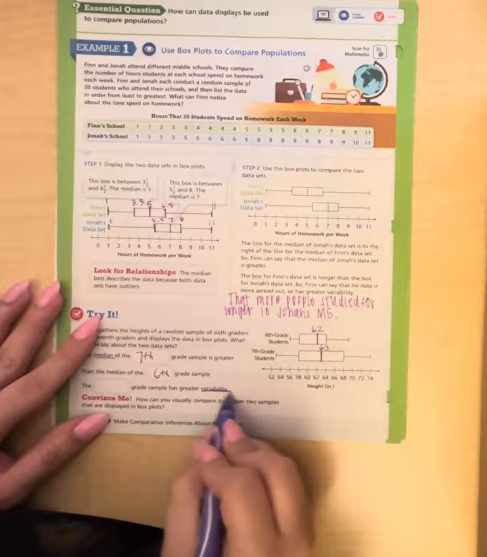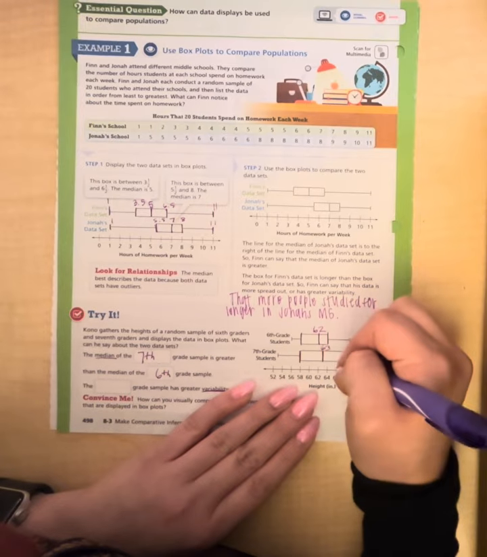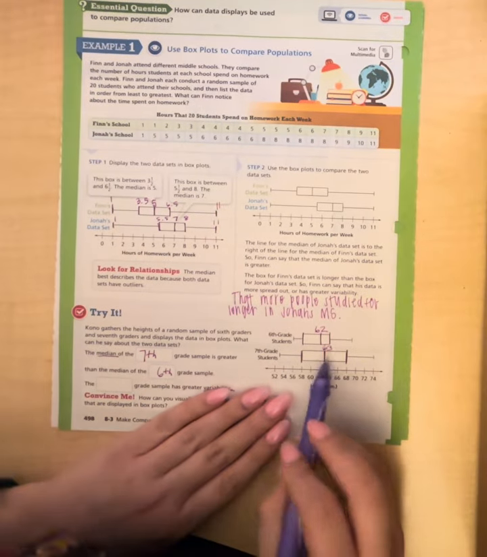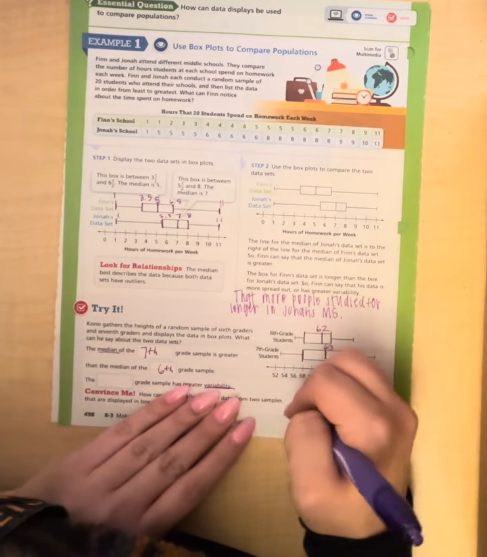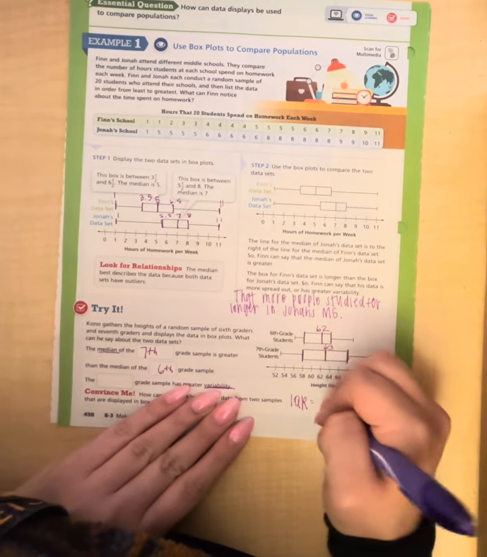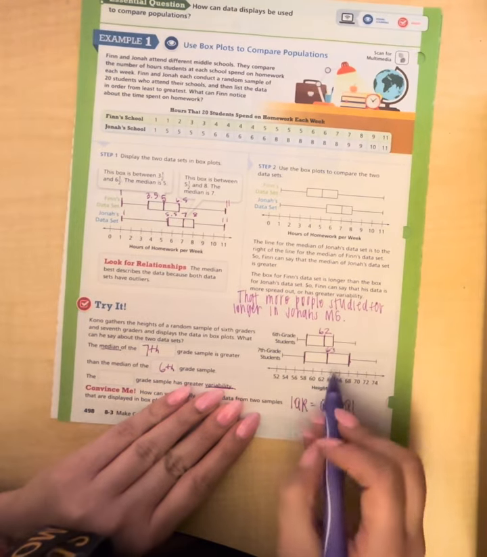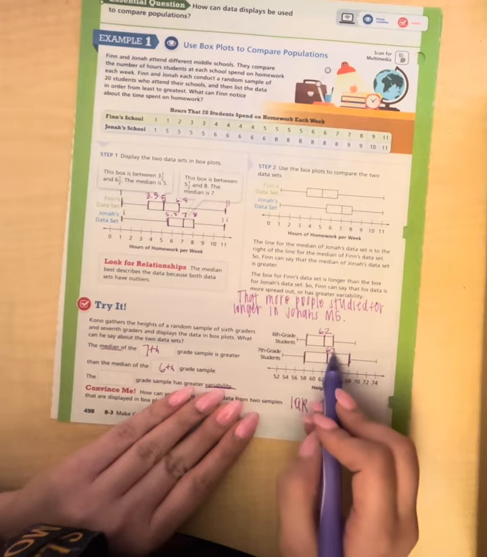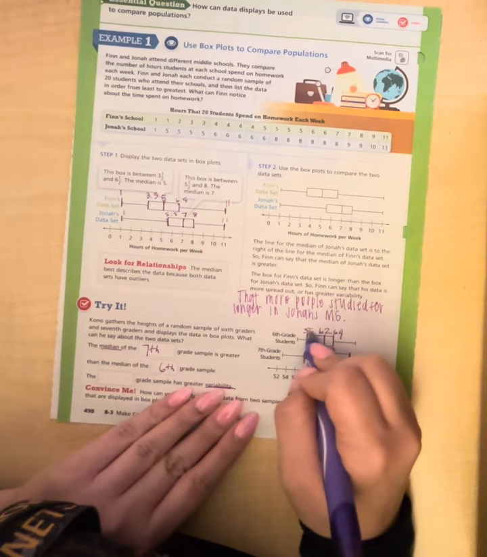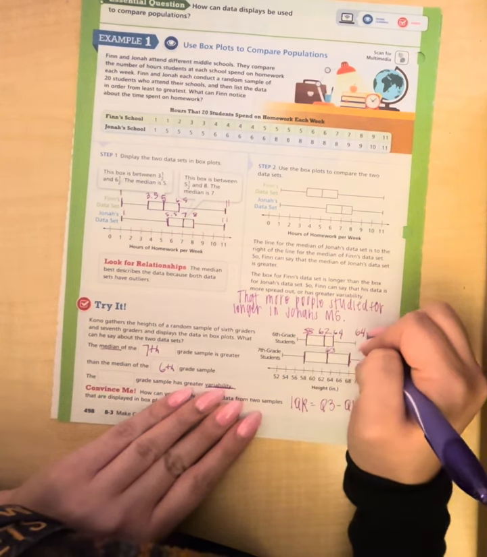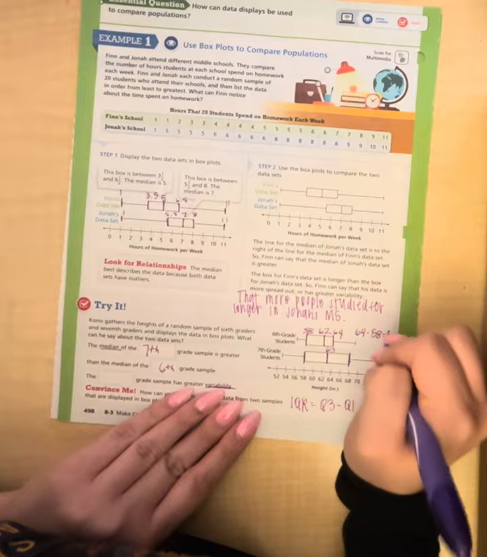Now, the second part is asking about variability. Remember, variability is compared to how large your interquartile range is. I'm going to write down here your IQR is always Q3 minus Q1. So for my interquartile range here, I would have 64 and 58. So I would do 64 minus 58, and I get 6.